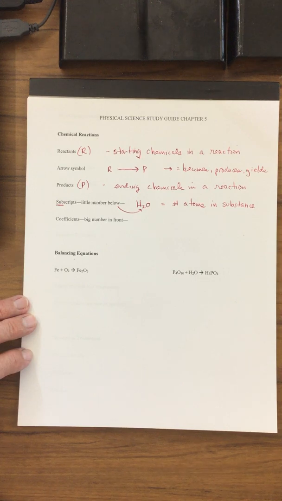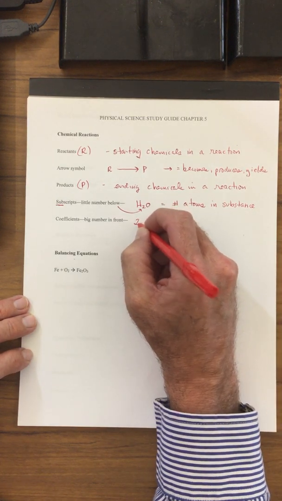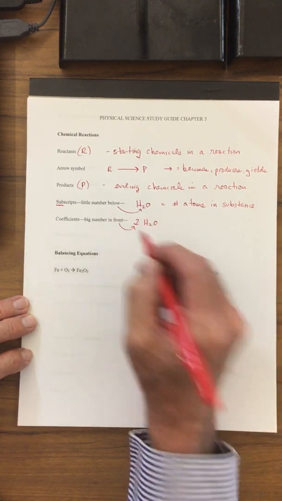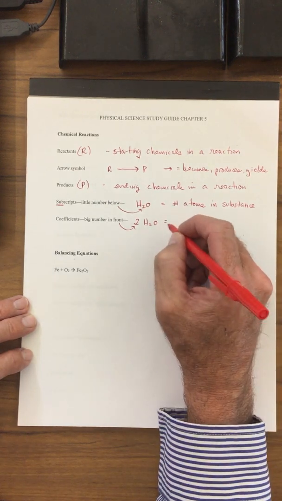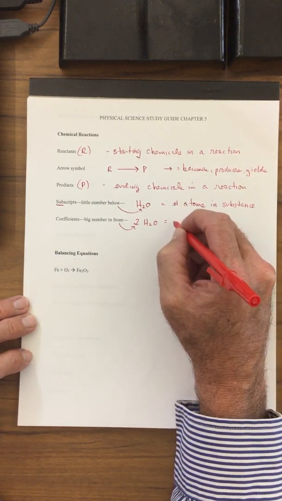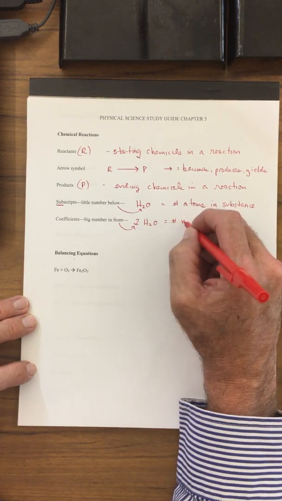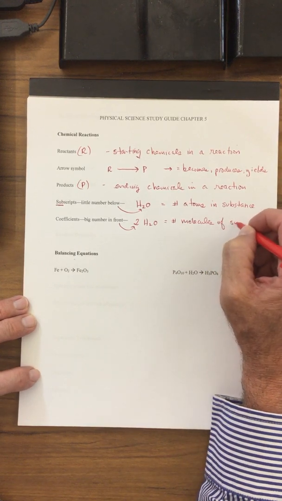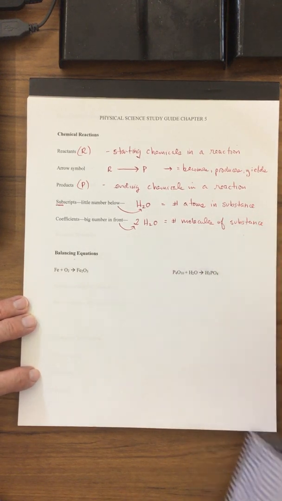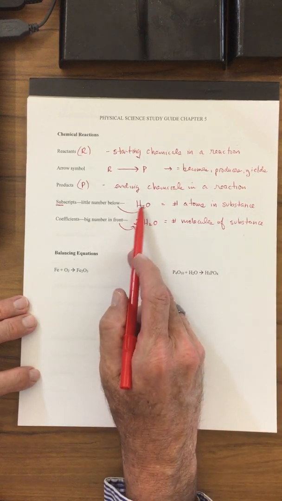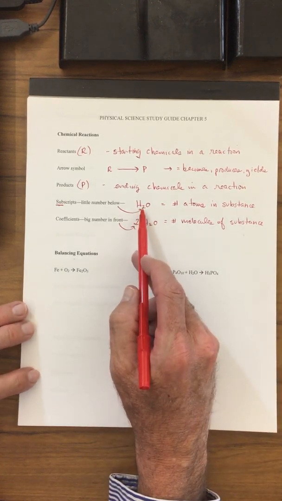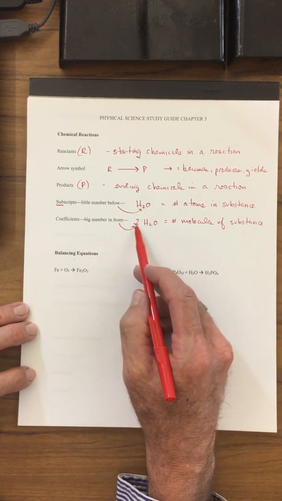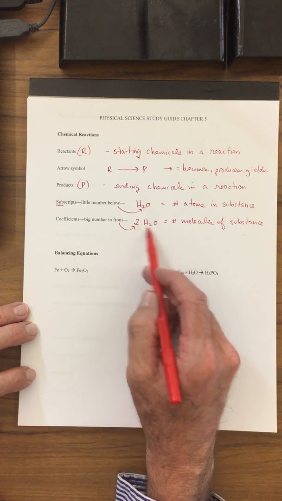Coefficients are the big number in the front. So if you have 2 waters, you have 2 H2Os. So it's going to be the number in the front. What does this tell you? This tells you not the number of atoms, this tells you the number of molecules. Number of molecules of that substance. So the subscript is within the molecule, and it tells you how many atoms of that element that you have. The number in the front tells you the number of molecules of water that you would have.